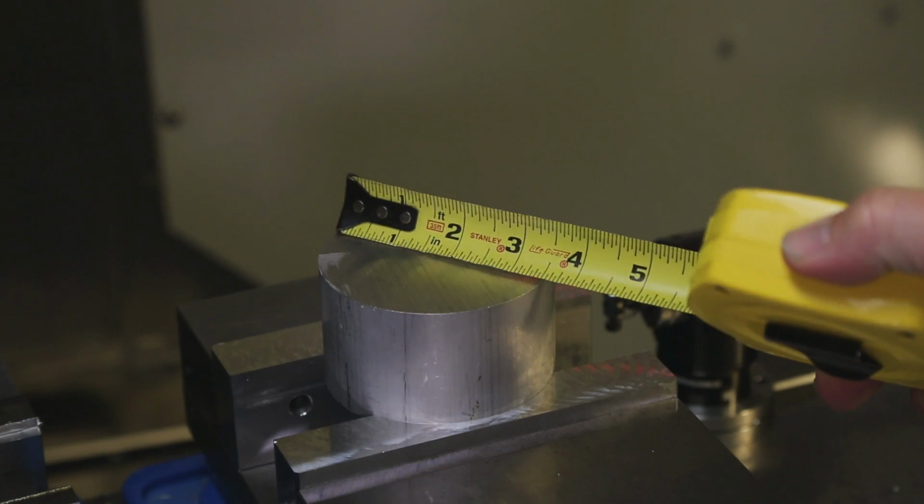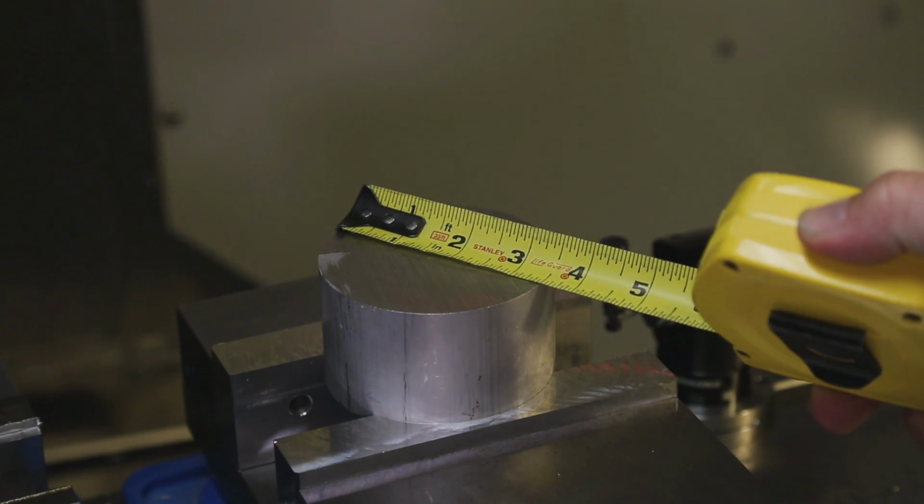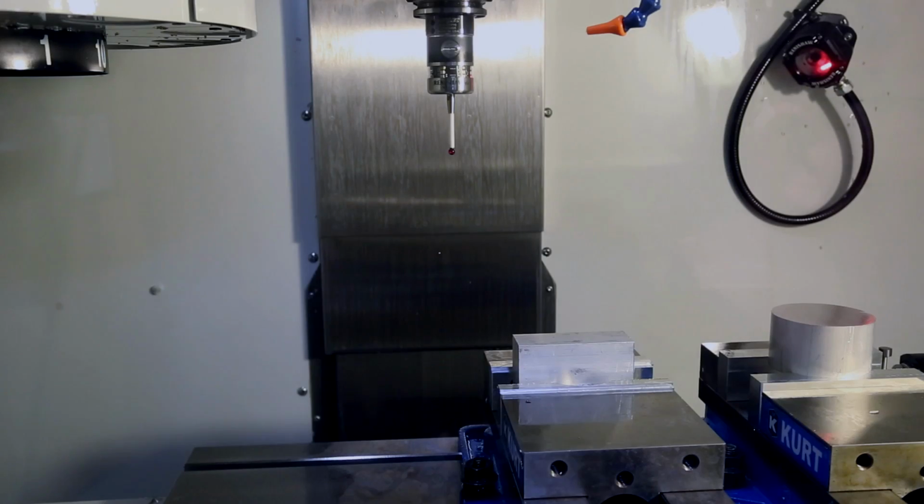Sometimes we need to find the center of a round part. For this, we'll use the Probe Boss routine. First, we need the approximate diameter of our round workpiece. In our case, it's 3.5 inches.